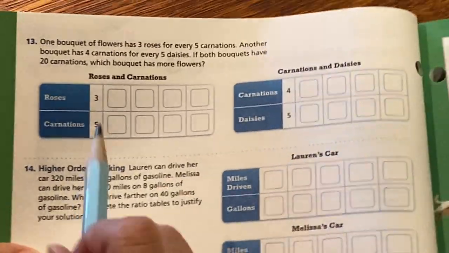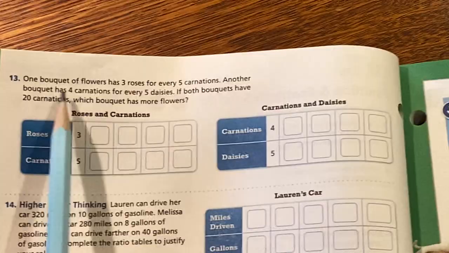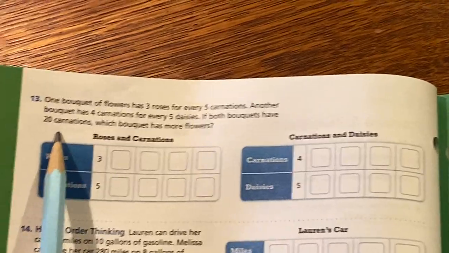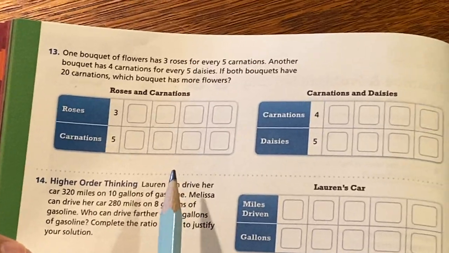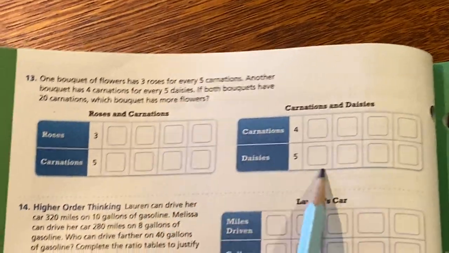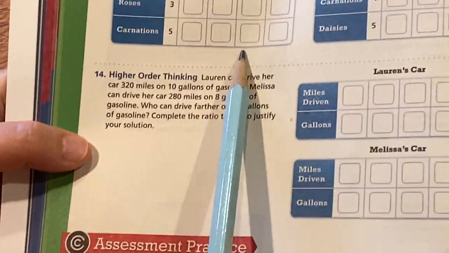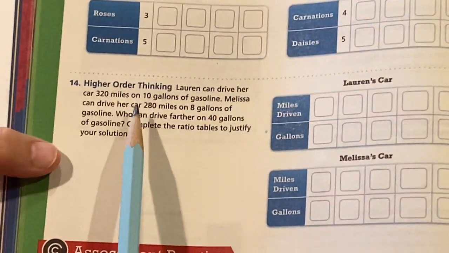So here we are, a bunch of similar problems here. One bouquet of flowers has 3 roses for every 5 carnations. Another bouquet has 4 carnations for every 5 daisies. If both bouquets have 20 carnations, which bouquet has more flowers? Here are the 2 tables. Complete them and then answer the question. And remember what we did before. We looked for when both tables had a term that was the same, had the same value. And then we looked at the other term. Okay, so do 13 and let's look at 14.